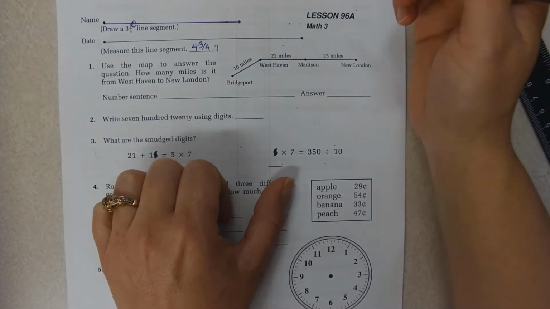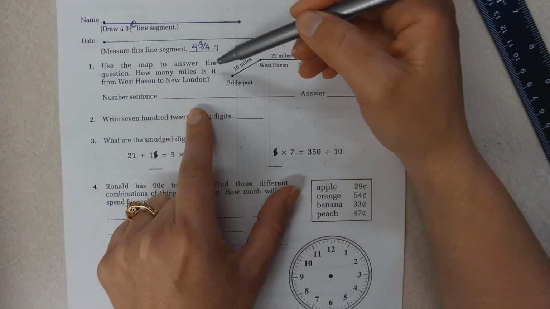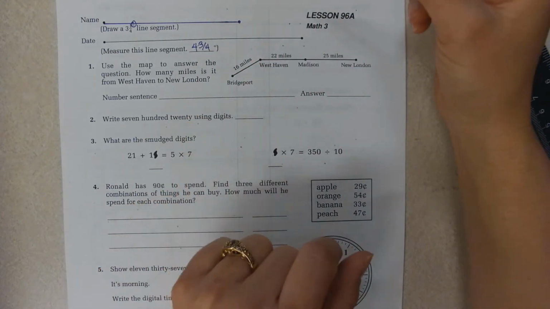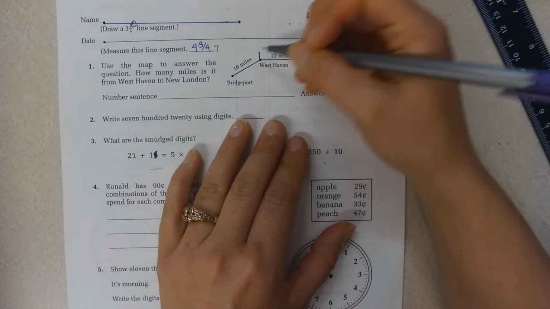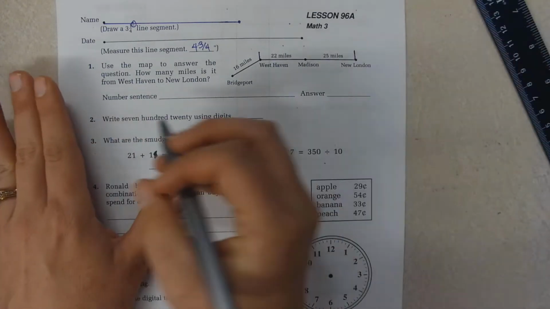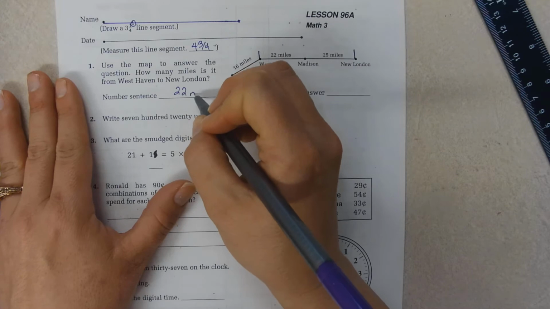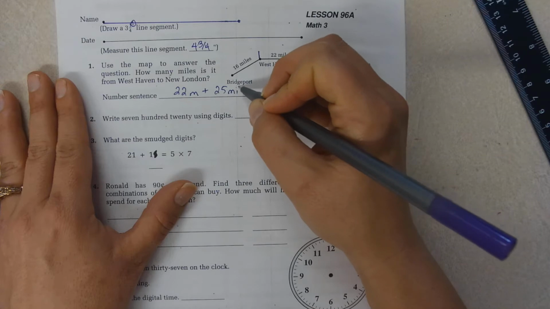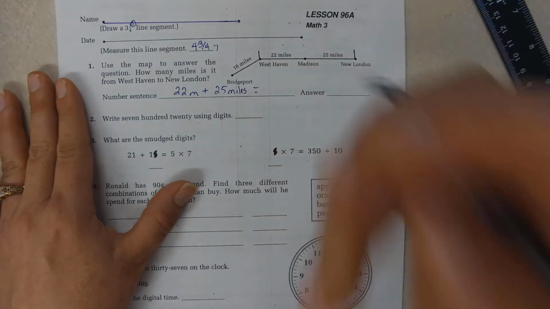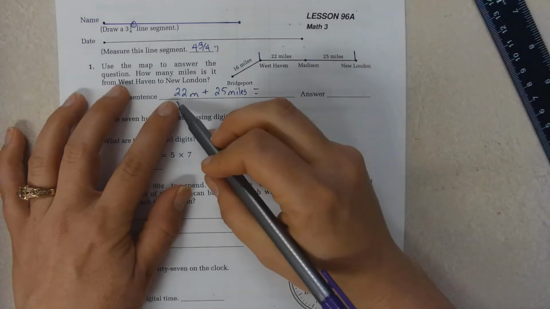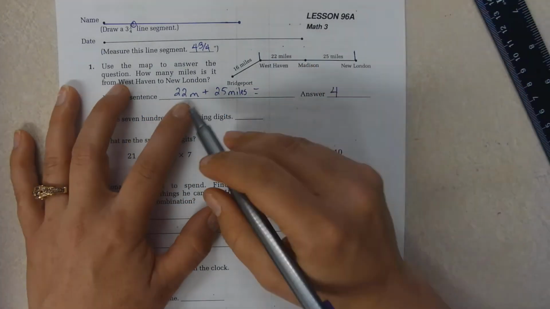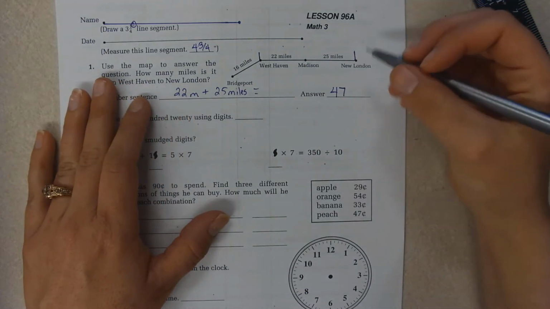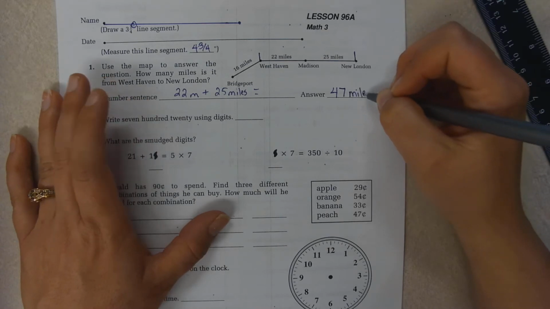Use the map to answer the question. How many miles is it from West Haven to New London? Number sentence. So I'm looking from West Haven to New London. 22 miles plus 25 miles. What is 22 plus 25? Well, there's 2 plus 2 in the tens place, 2 plus 5 in the ones place, and there would be no regrouping, and it would be 47 miles.